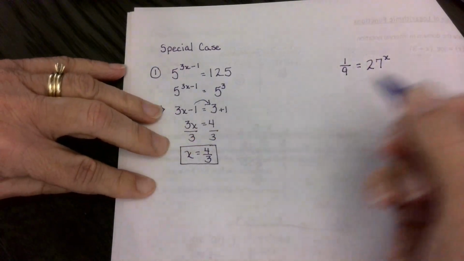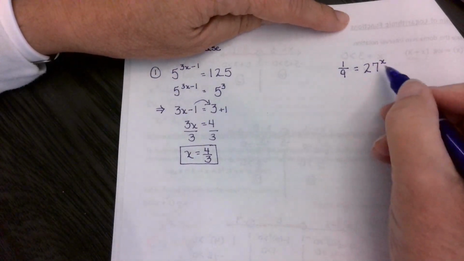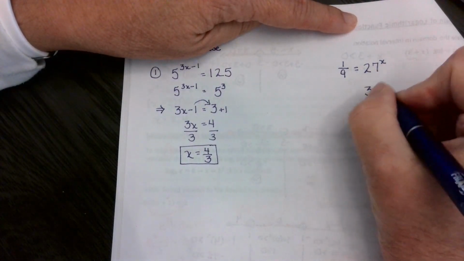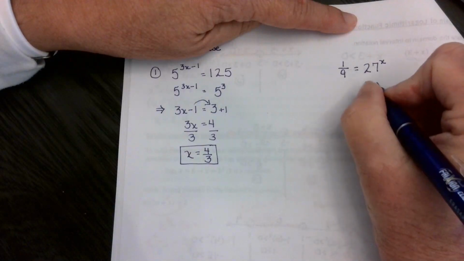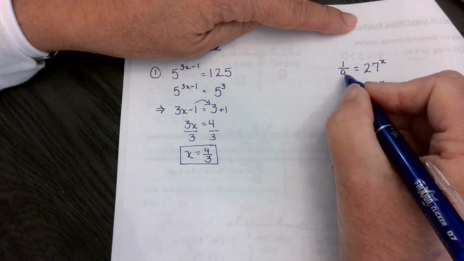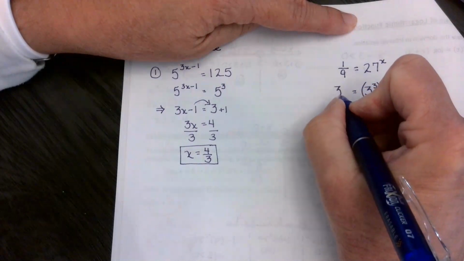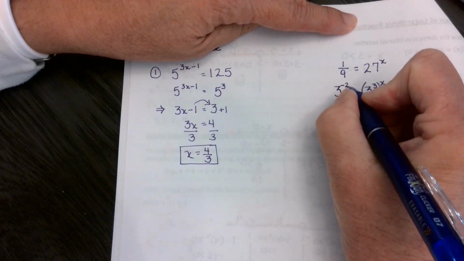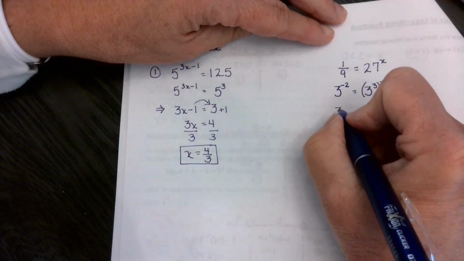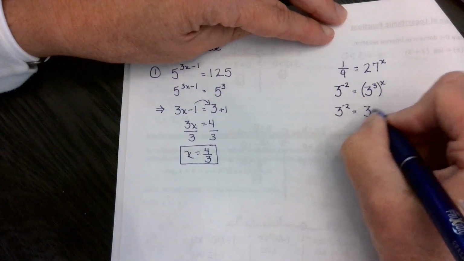Over here, you kind of have to remember your exponent rules. I can rewrite both of these with bases of 3. Like this one right here, 27, that's the easier one. I can rewrite that as 3 to the third power raised to the x. Over here, because my 9's in the denominator, that means my exponent is negative. So I can rewrite that as 3 to the negative second. Now, raising a power to a power, you multiply your exponents. So this really is 3 to the negative second equals 3 to the 3x power.